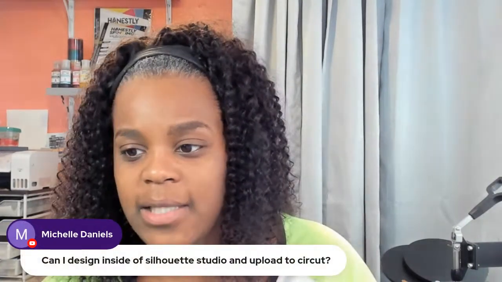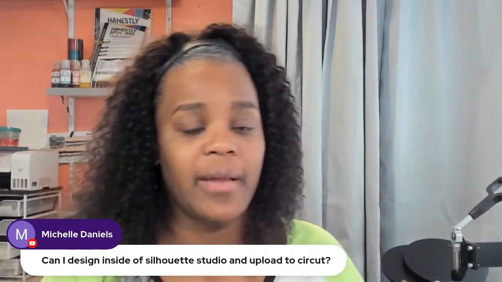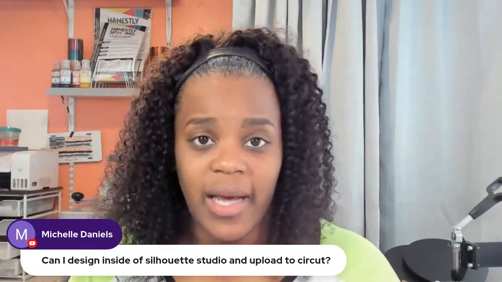Can I design inside of Silhouette Studio and upload to Cricut? Yes, you would have to save it as an SVG if you want to be able to cut it.